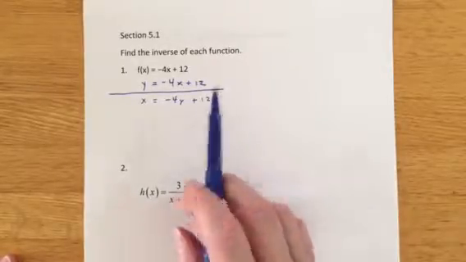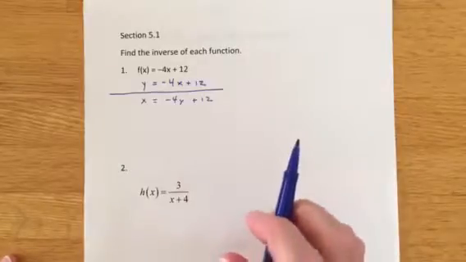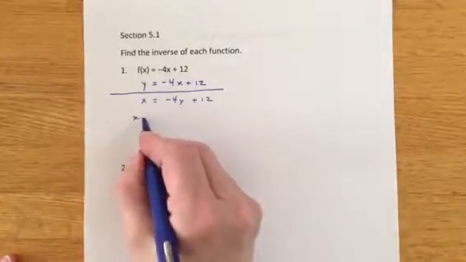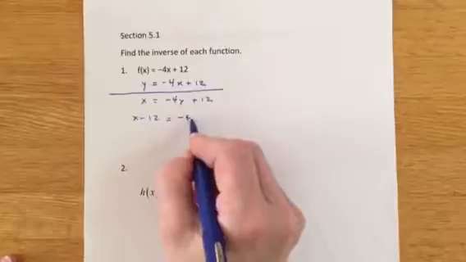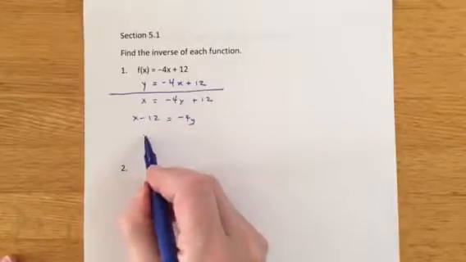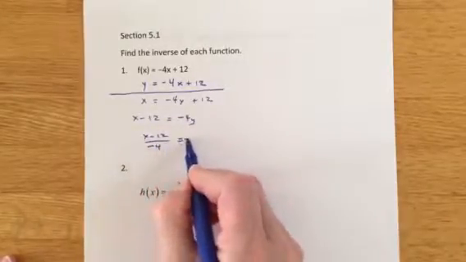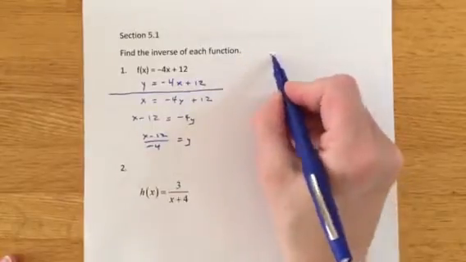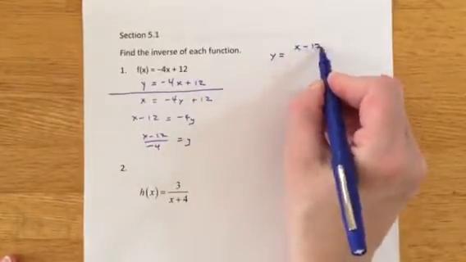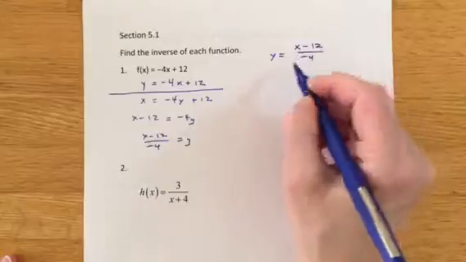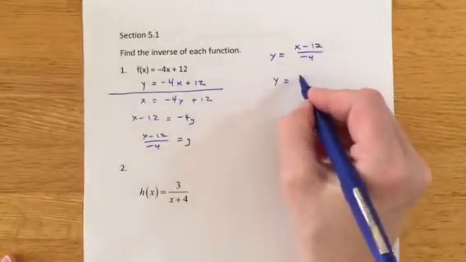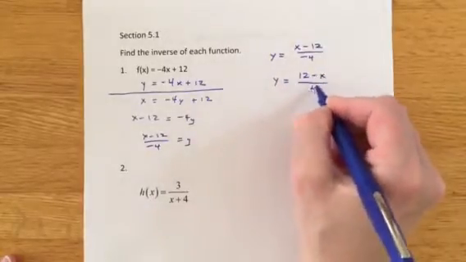So we'll subtract the 12, divide by -4, and we'll have our inverse function. So subtract the 12, divide by -4. So we could write it like this, x minus 12 over -4. I'm going to multiply top and bottom by -1. So it becomes 12 minus x over 4.